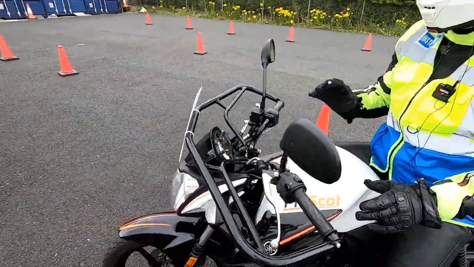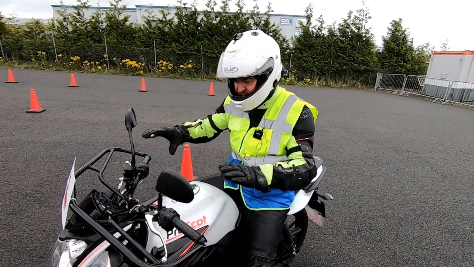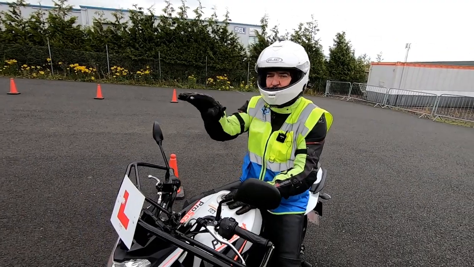Okay, so there's the sort of things then we see wrong with slow speed riding. People looking down at the clocks, that's another one, looking down or looking at the clutch. They should be raising the vision, they should be looking where they're going.